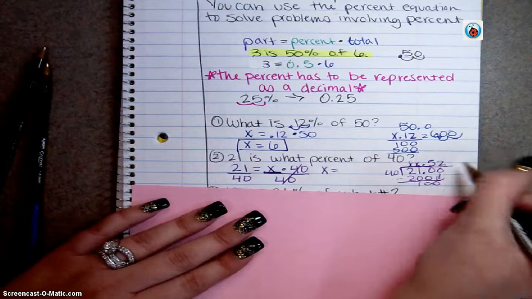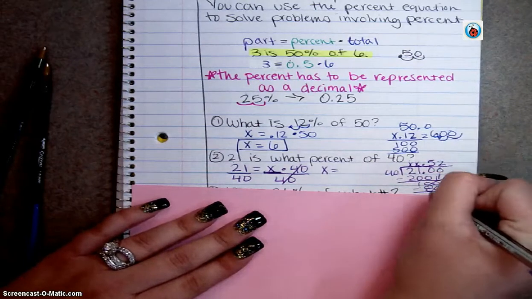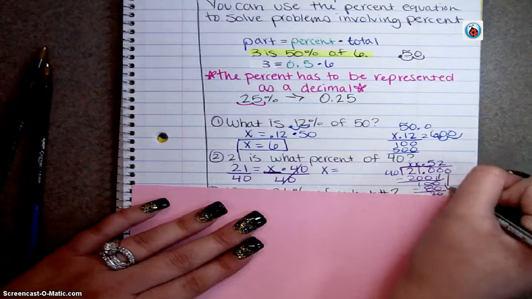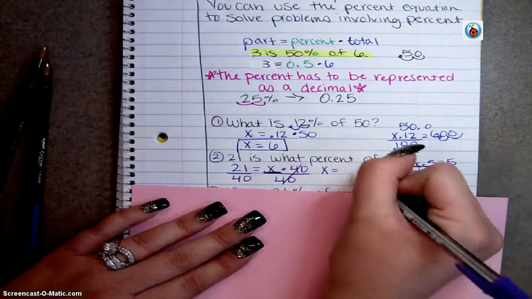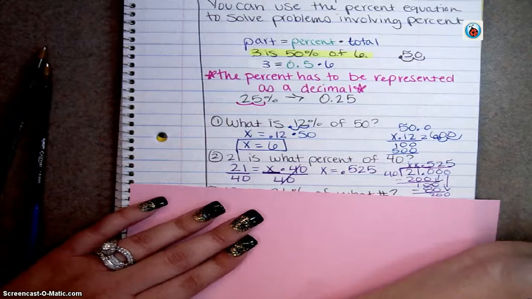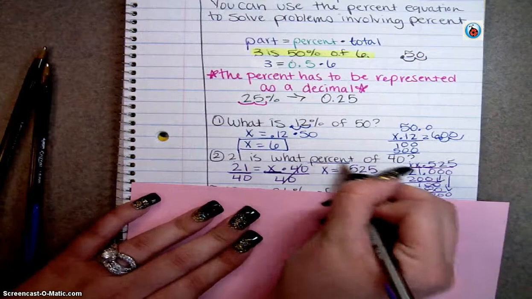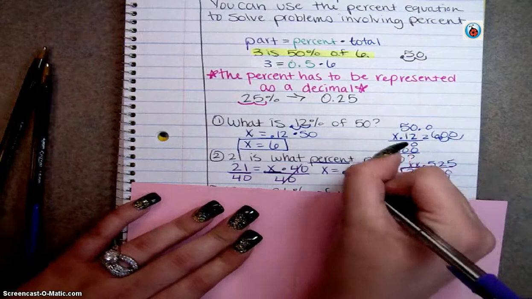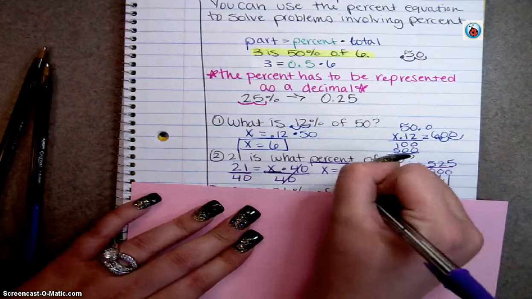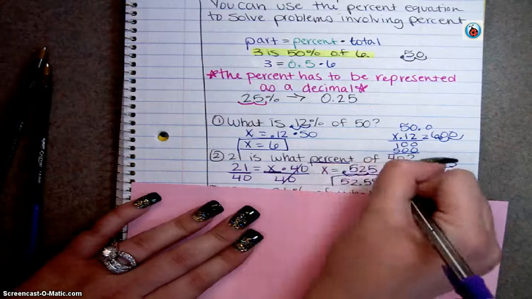It goes into 100 2 times. 2 times 40 is 80. Get 20. Bring down a 0. It goes in there 5 times. Now, look at this: 525 thousandths. But it's asking for the percent. This is a decimal, so we're going to move it 2 places to the right. So it's 52.5%.